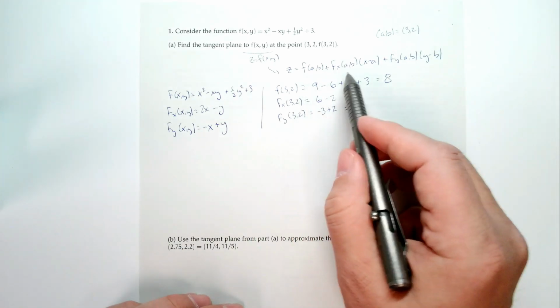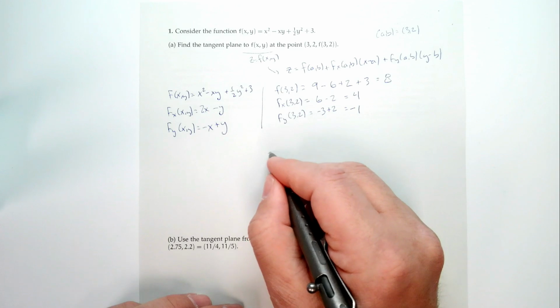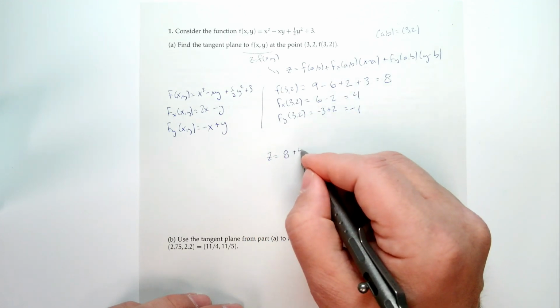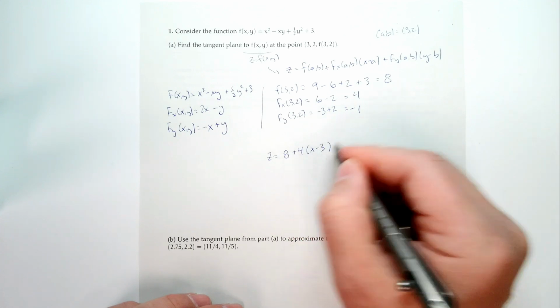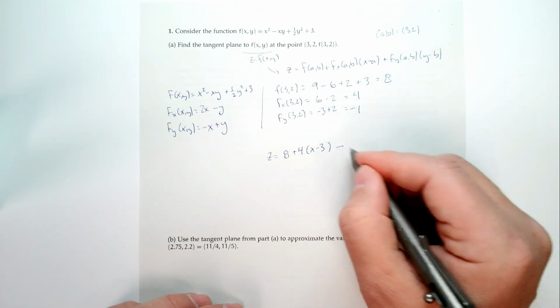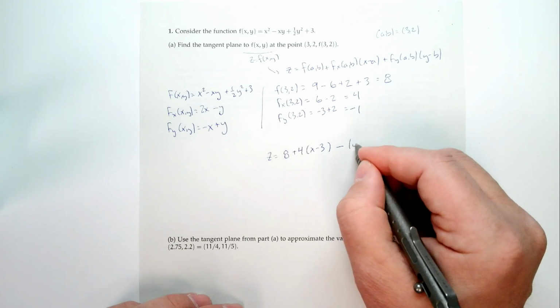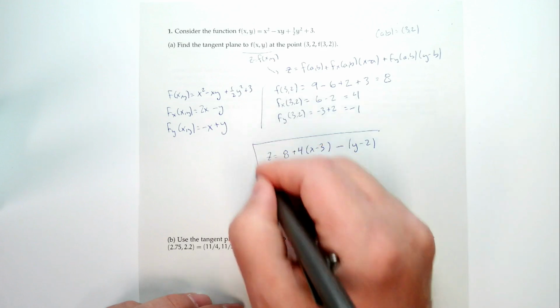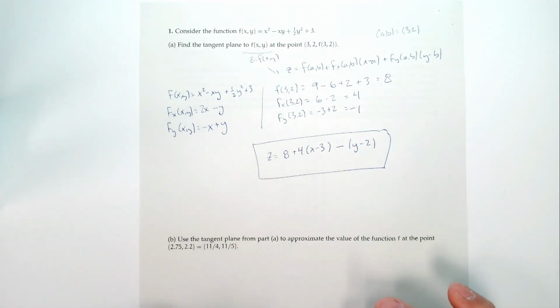Now we can put those values in. So we get that our tangent plane is 8 plus 4 times x minus 3. And then minus 1, so just write that as minus. And y minus 2, because that's y minus b. And that's part A. Okay, good.